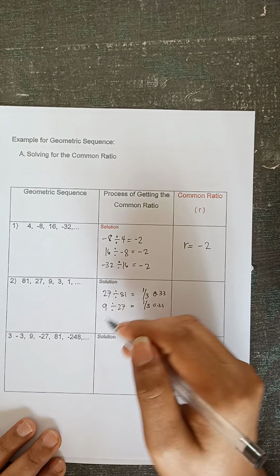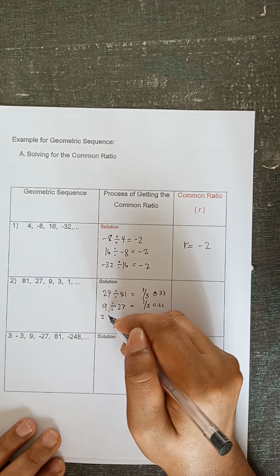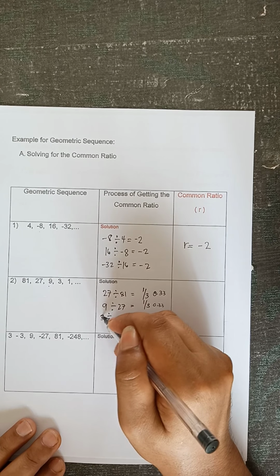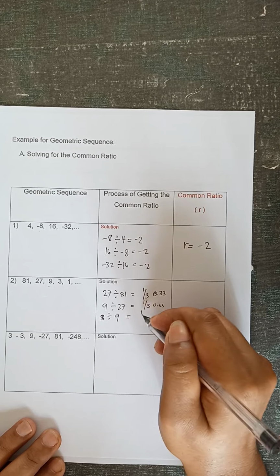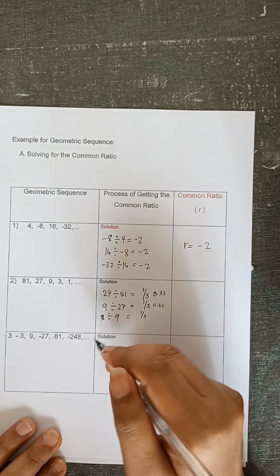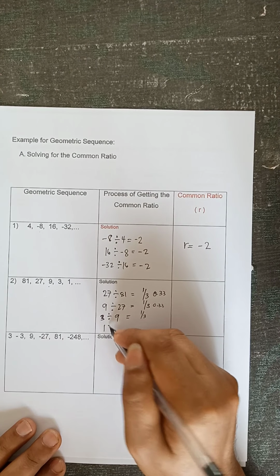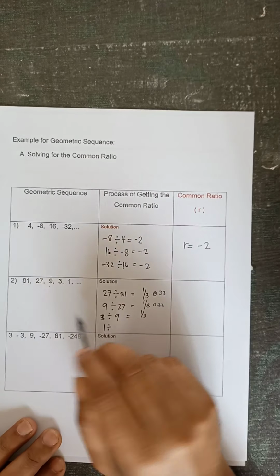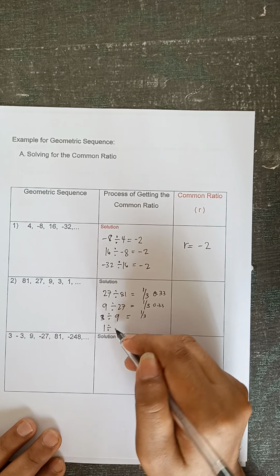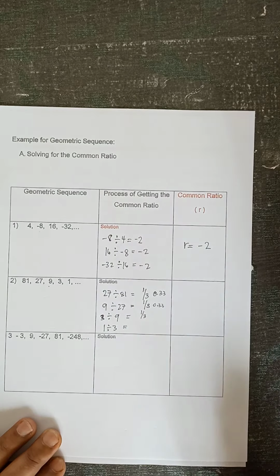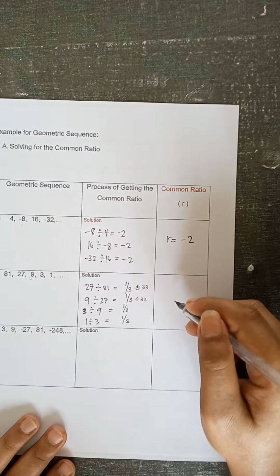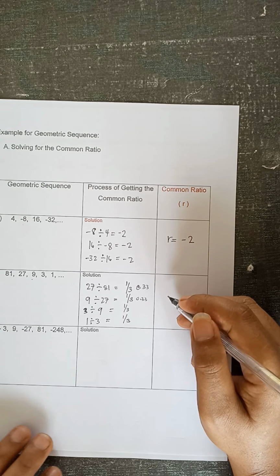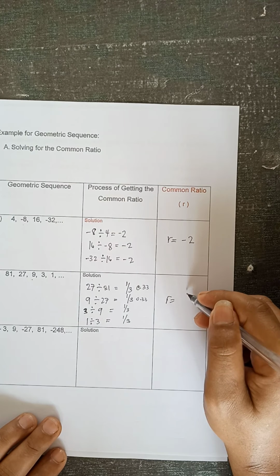Next, we have 3 divided by the preceding. Ang preceding sa 3 is 9. That is also equal to 1/3. And lastly, 1 divided by its preceding term, which is 3. That is equal to 1/3. So therefore, the common ratio of this geometric sequence is equal to 1/3.